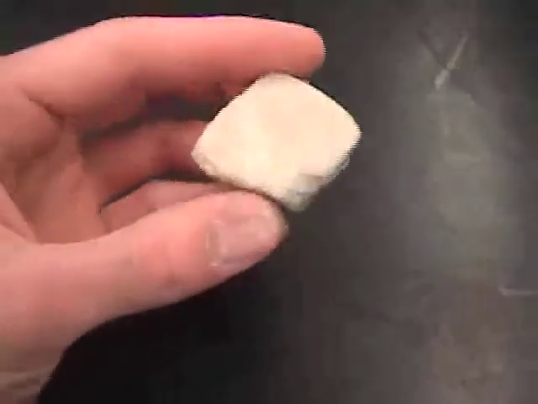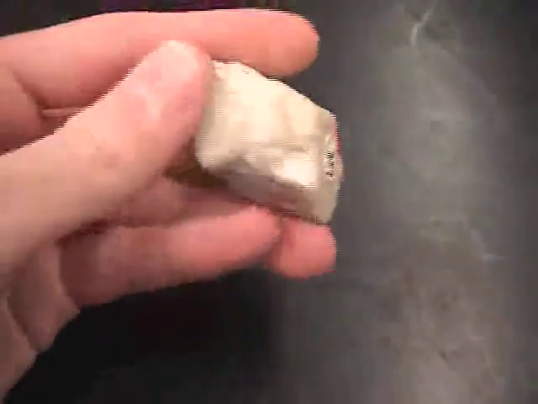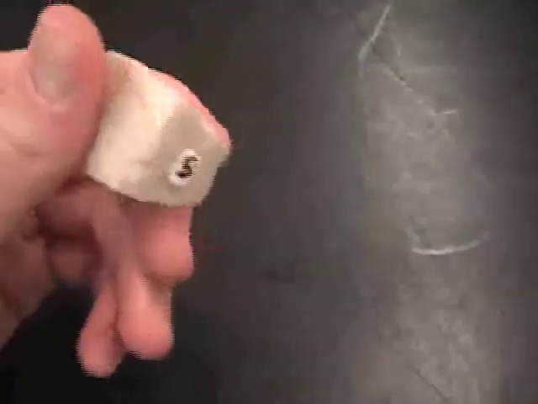This is plagioclase, and note the cleavage where the white flashes. And this is actually part of a crystal. That's why you don't see any crystals in it, because it's not even a full crystal.